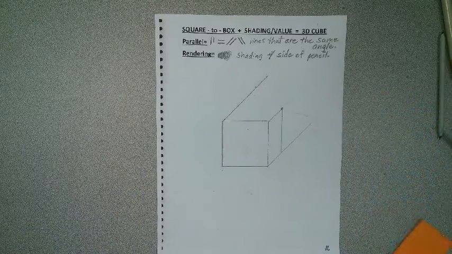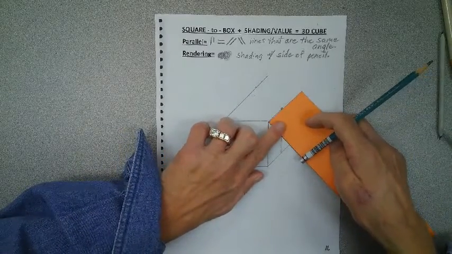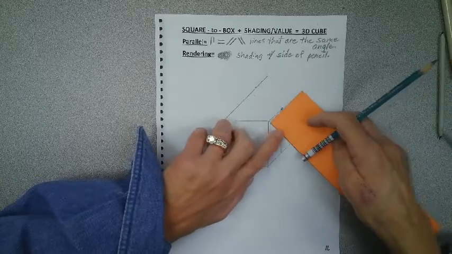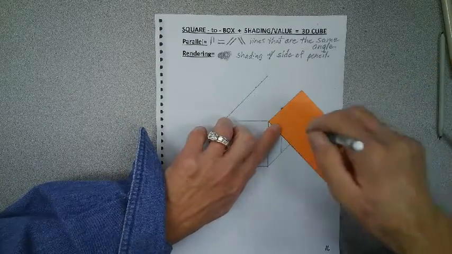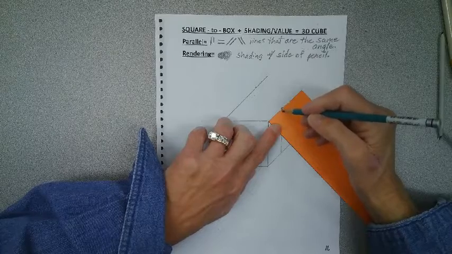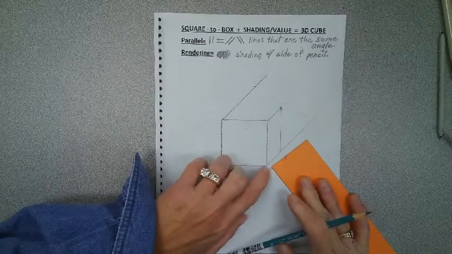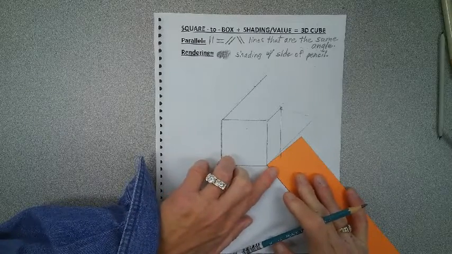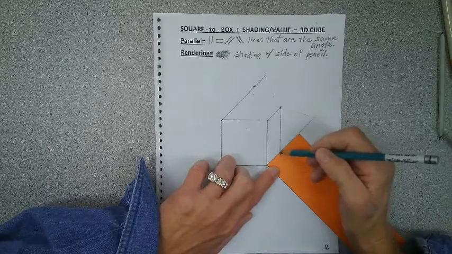Another way I could have done that is I could have taken my straight edge and done a little measurement here, from here to here, and I mark right on my straight edge. Then I go down here, I lay the corner right there, and what do you know? It matched up perfectly.